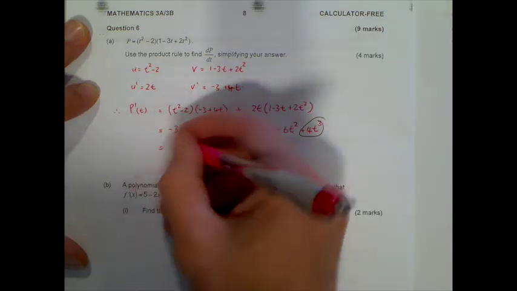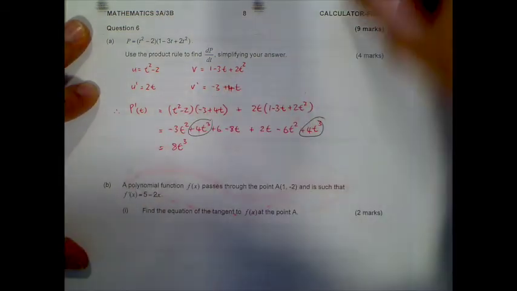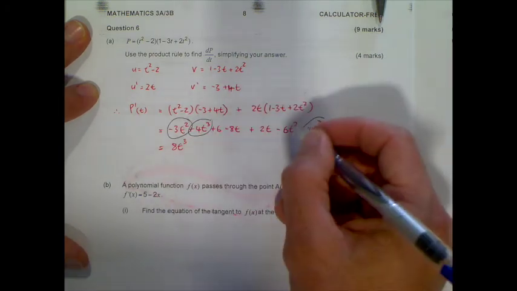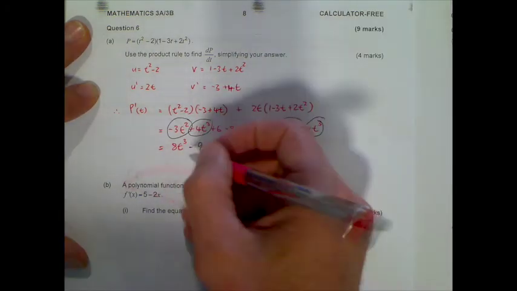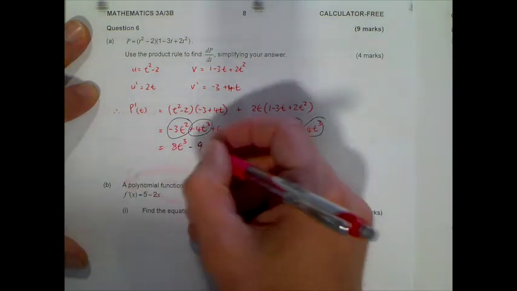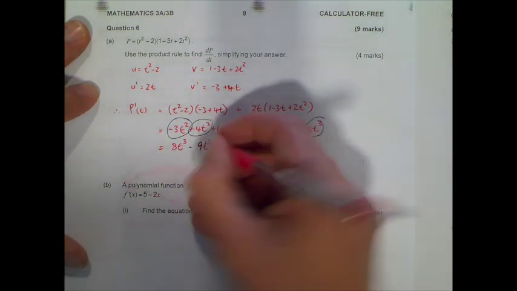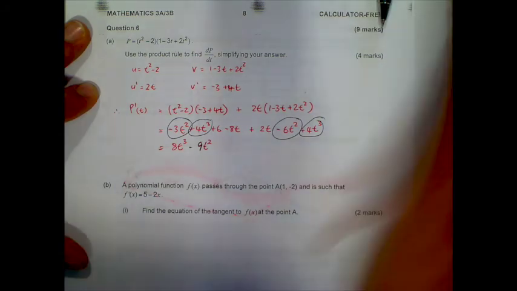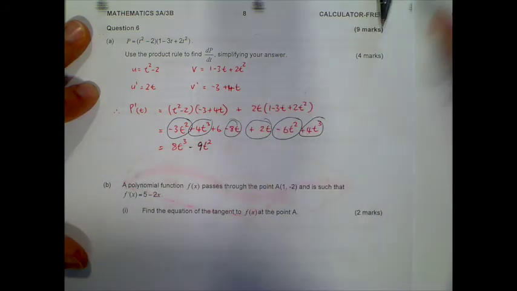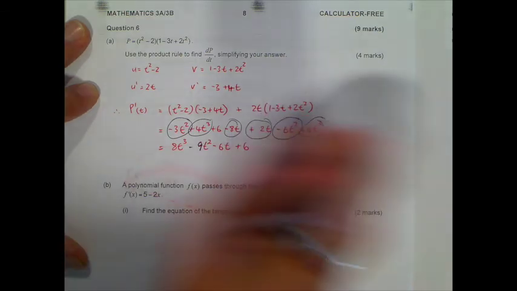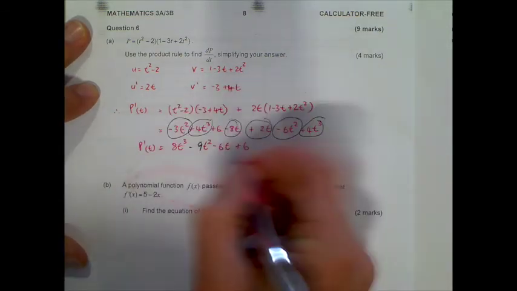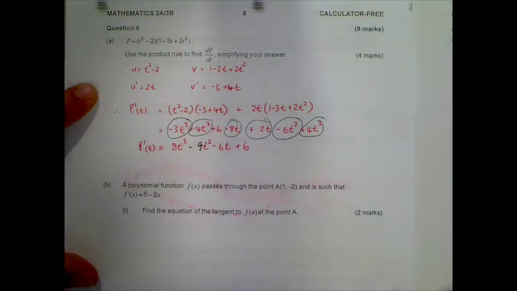So 4t cubed gives me 8t cubed. Let's look at our next one, which is squared. Negative 3t minus 6t is minus 9t squared. Alright, and then our t's, we got minus 8t plus 2t, which is minus 6t. And then we got plus 6 there by itself. And there it is simplified.